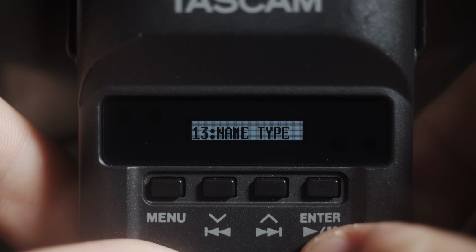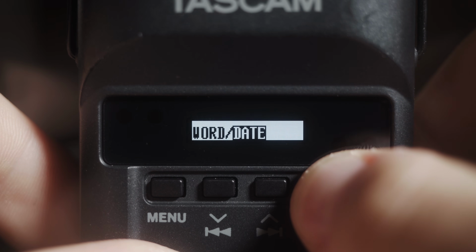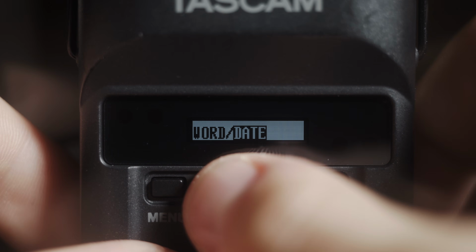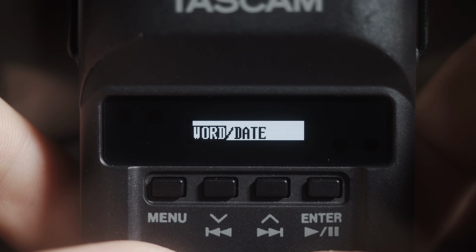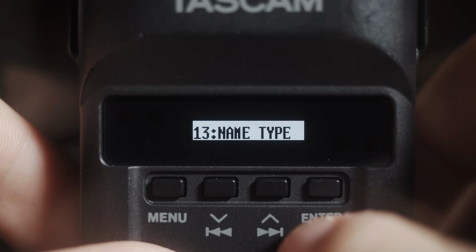For 13, it's called name type, and if you go into it, you see that you can select word or date. If you select date, then the file names that your DR-10L records will start with the date that they were recorded, a nice way for you to keep track of things. If you select word on the other hand, then the file names will start with a custom word that you decide. How do you decide this custom word though? Well, let's go back out and let's go down to 14, file name. And that is where you can select the custom name that will begin at the start of your file.